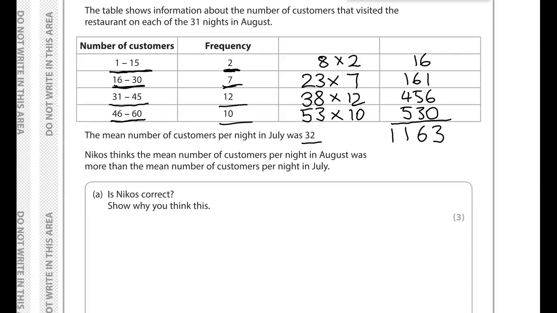And there was over 2, 7, and 12, and 10. That's 31 nights in total. So 1,163 divided by 31, that gives us 37.516 and so on. So this is the mean number of customers in August.